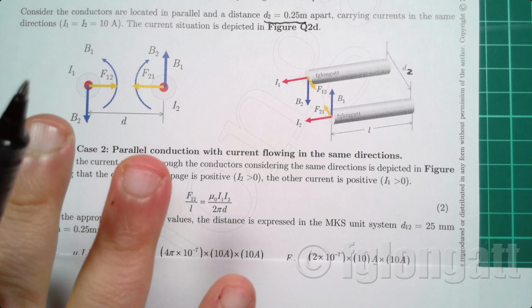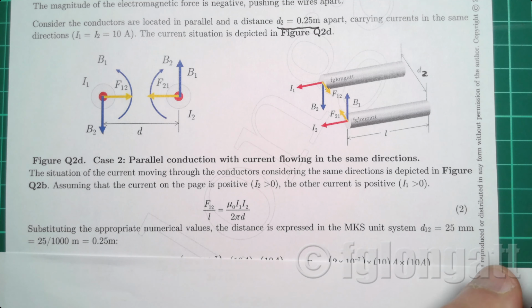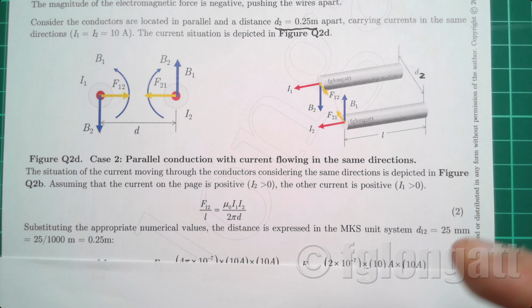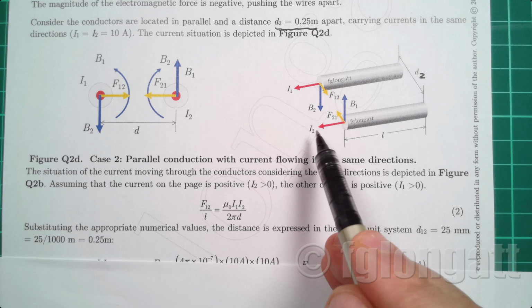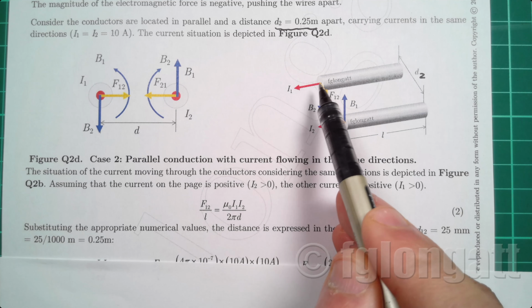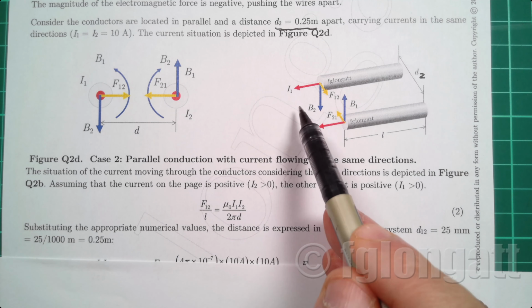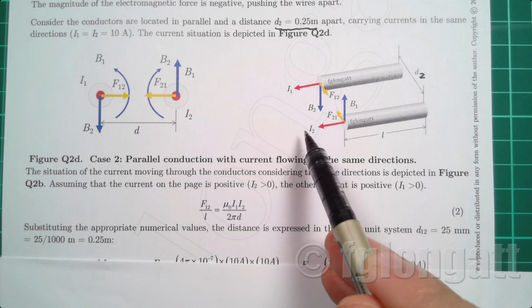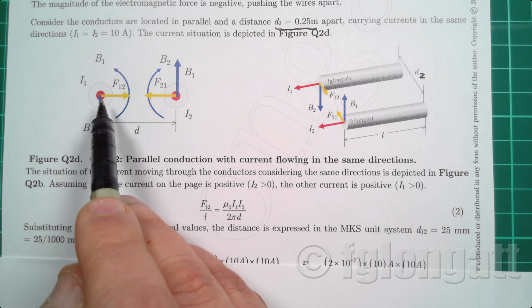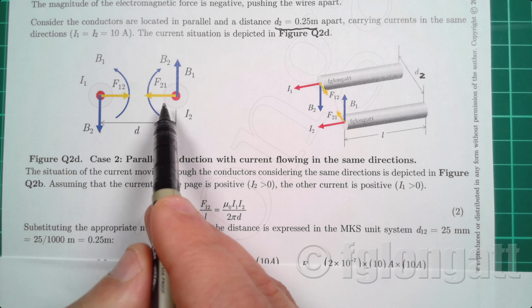And now the situation has changed, because now we are considering the currents going in the same direction. You can see the red arrows representing the currents, and both current I1 and I2 are going in the same direction. So you can see now in the plane the direction for the interactions, okay?